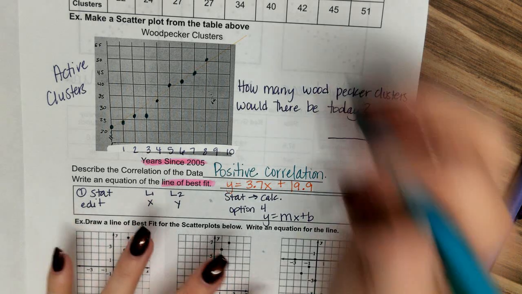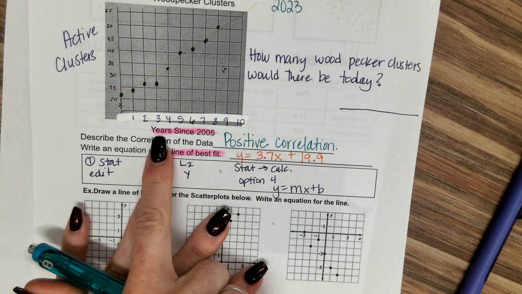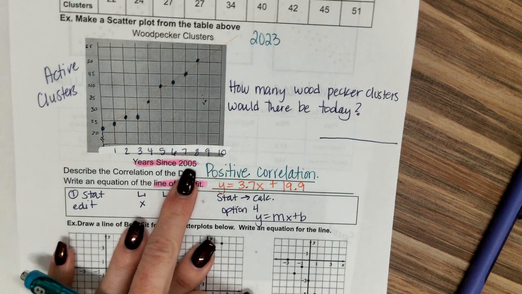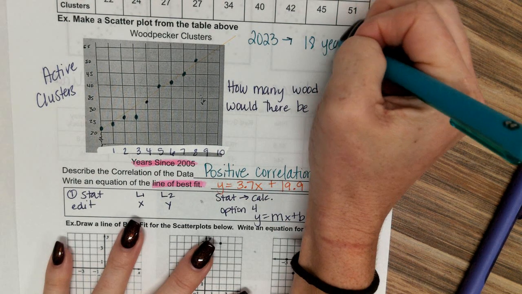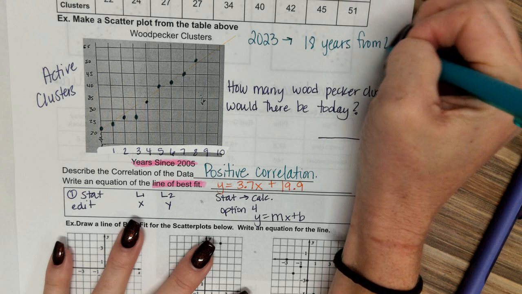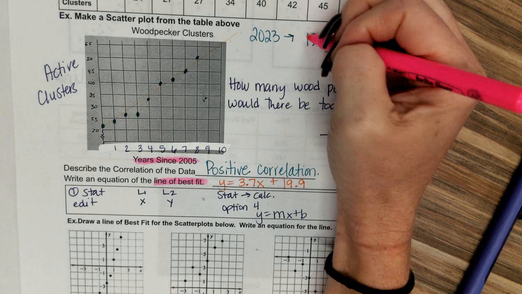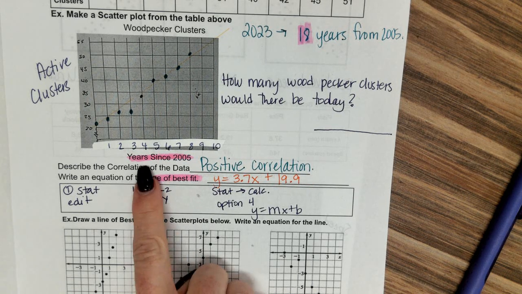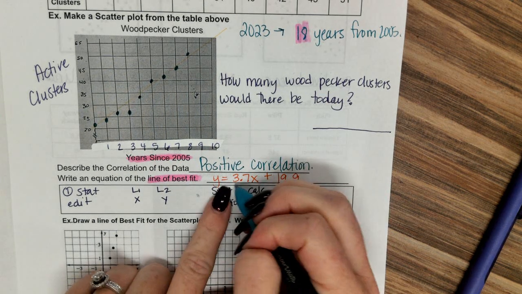So we're in 2023. So what is our x-axis talking about? Years since. So how long ago was 2005? 18 years from 2005. So what would I plug in this 18 for? The x, because x represents what? Years since 2005.